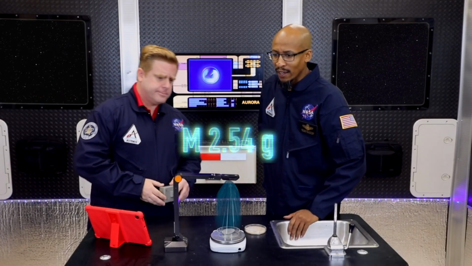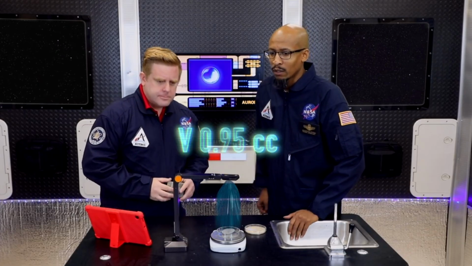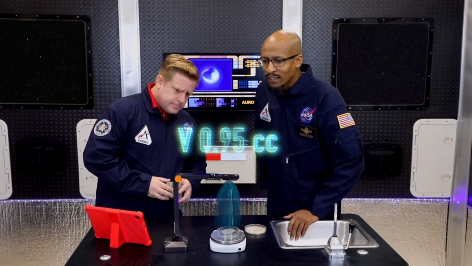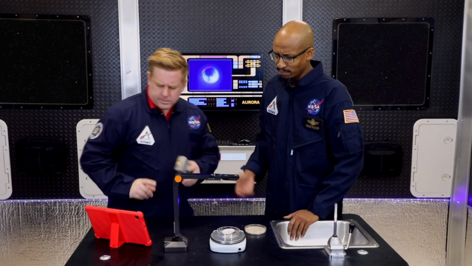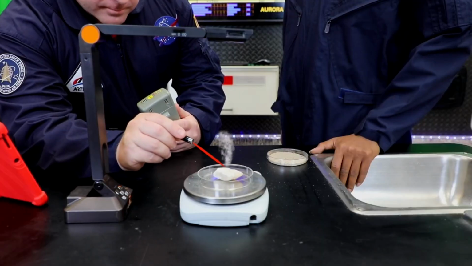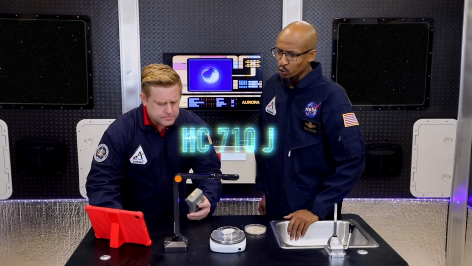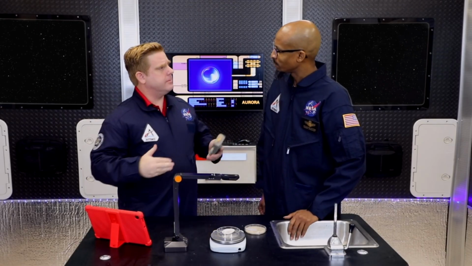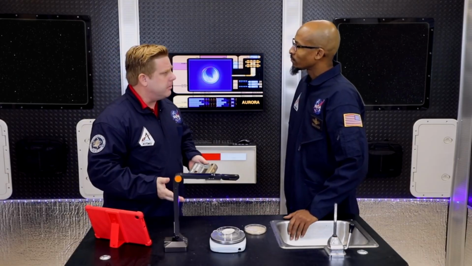The mass weight at Earth's normal is 2.54 grams. The volume, 0.95 cubic centimeters. The heat content, well, let me use this. Heat content, 7.10 joules per kilogram. All right, well, now that we have all of our information on the material, what's next?